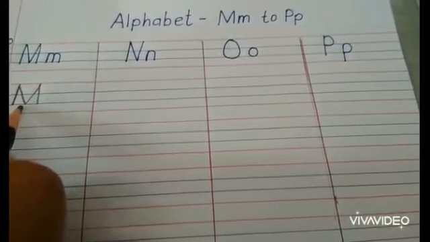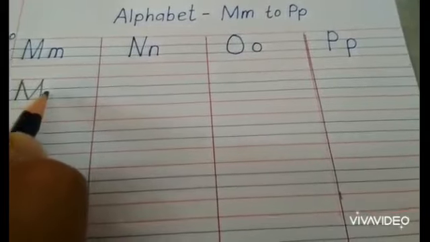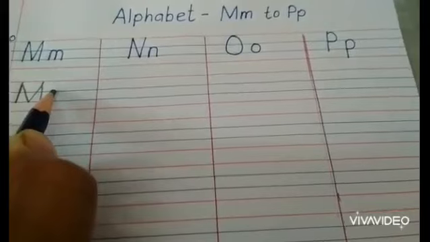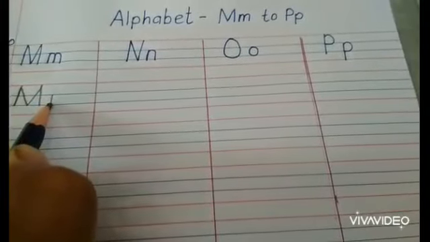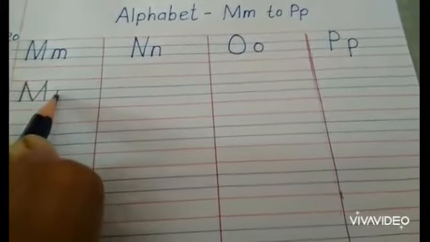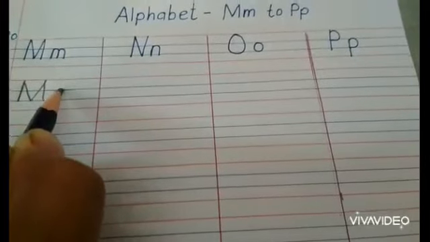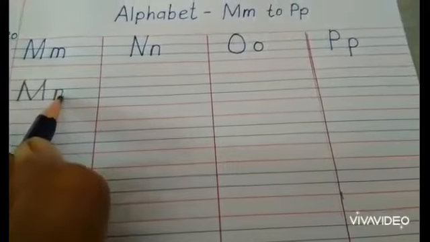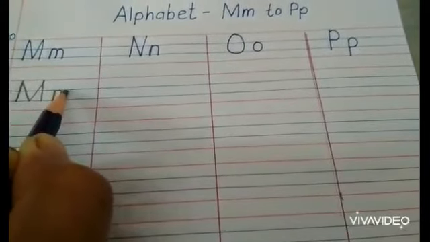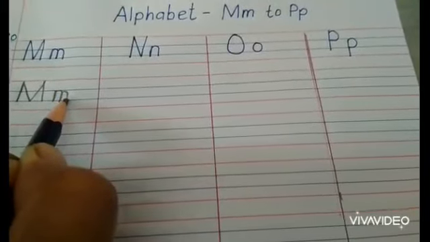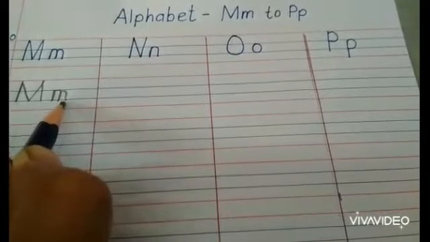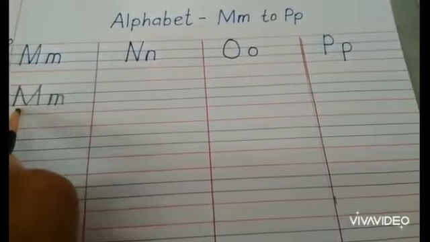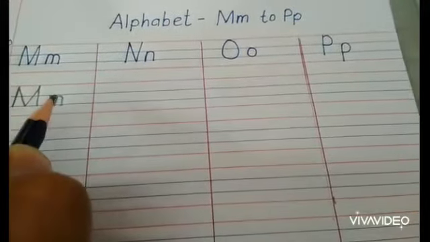Capital M. For small m, start from the first blue line, make a standing line, come down, go up, make a curve, come down, go up, make a curve, come down with standing and touch the second blue line. Small m, capital M, small m.